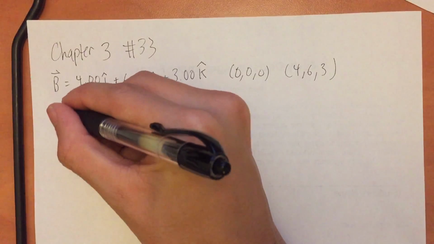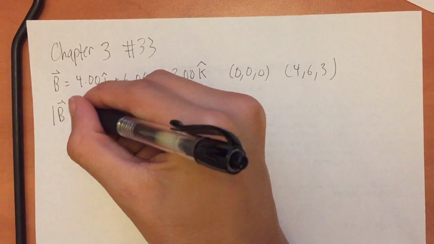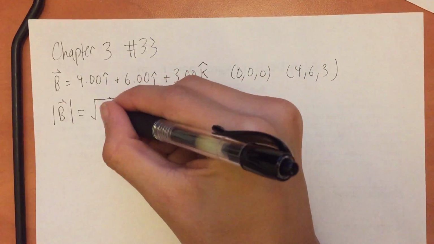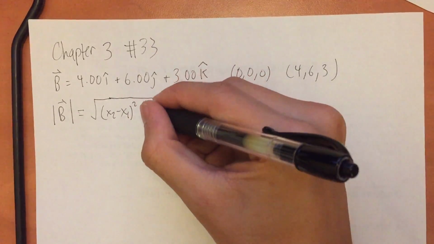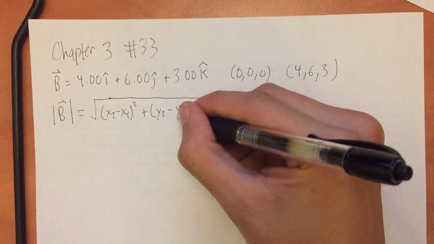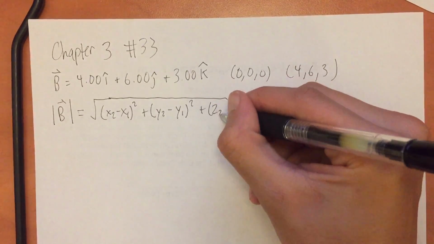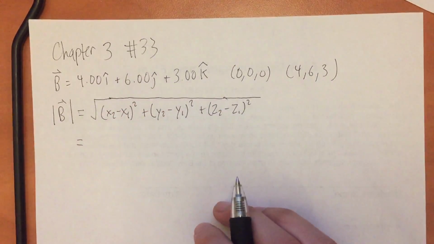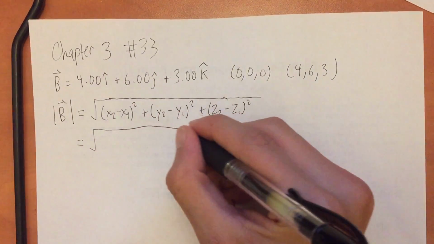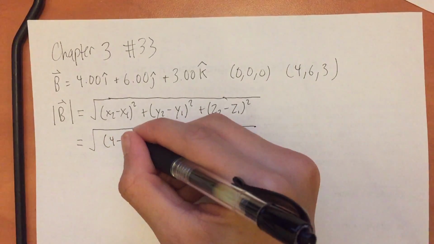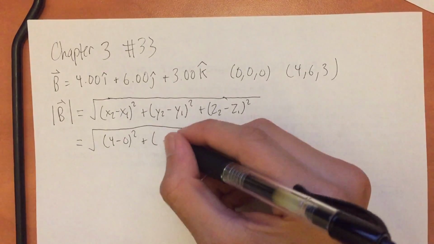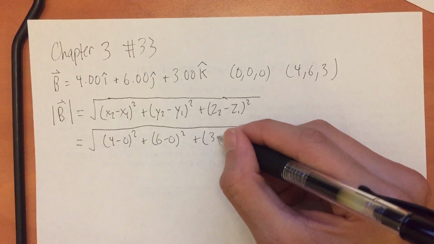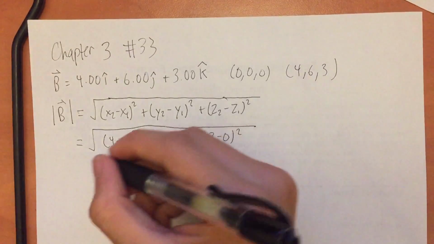So to find the magnitude of the vector, we do the distance formula between these 2 points. So magnitude of B equals the square root of x2 minus x1 squared plus y2 minus y1 squared plus z2 minus z1 squared. Now plugging in, we get square root of 4 minus 0 squared plus 6 minus 0 squared plus 3 minus 0 squared.